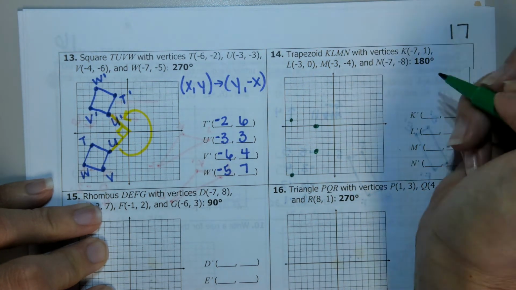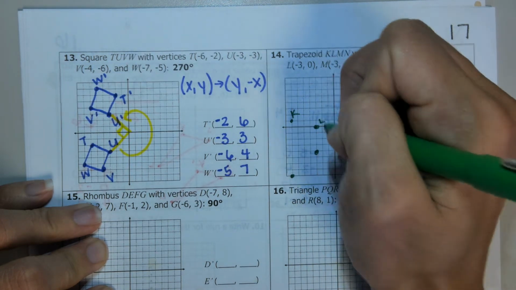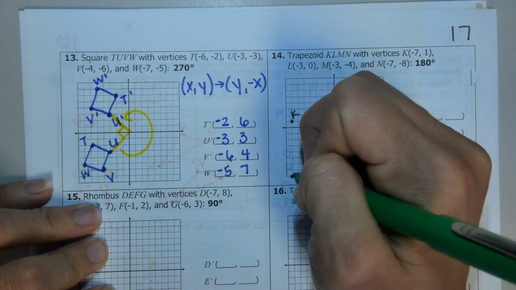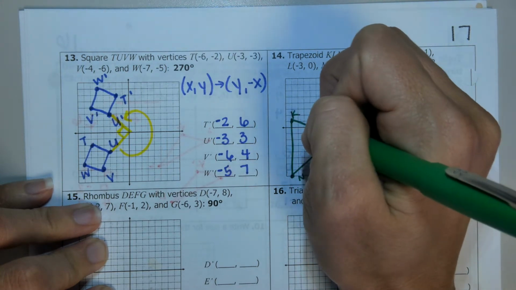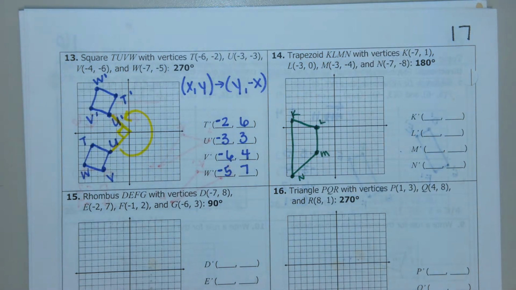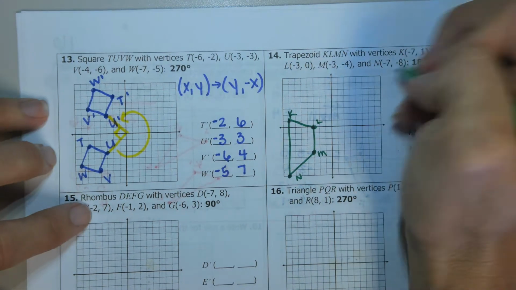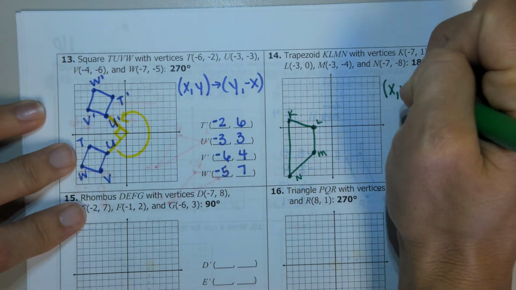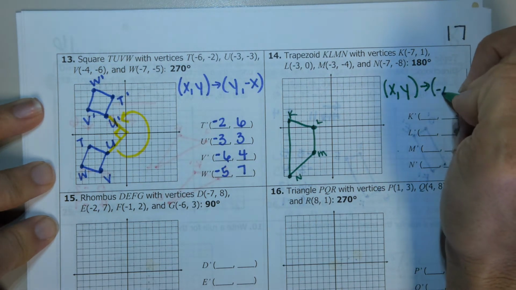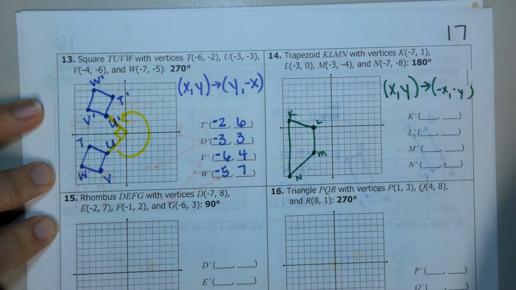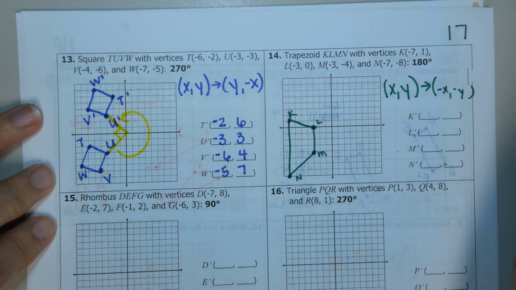All right, and that was K, L, M, N. And we're going to rotate that one 180 degrees. The rule for 180 is (x, y) goes to (opposite x, opposite y).